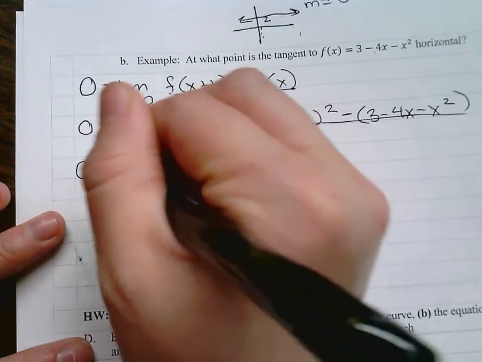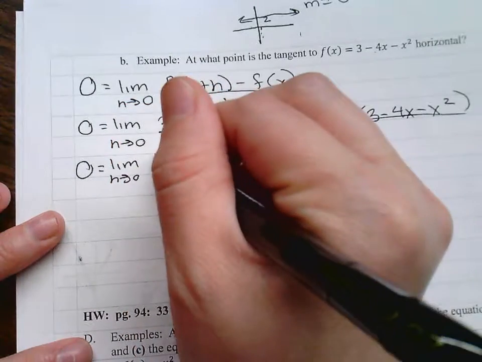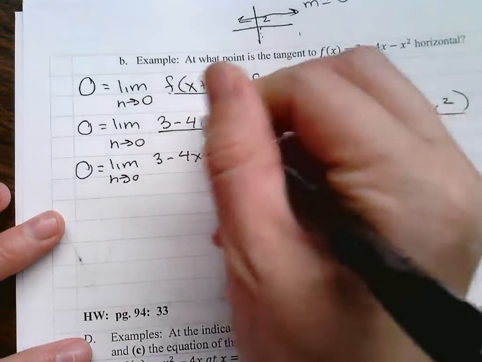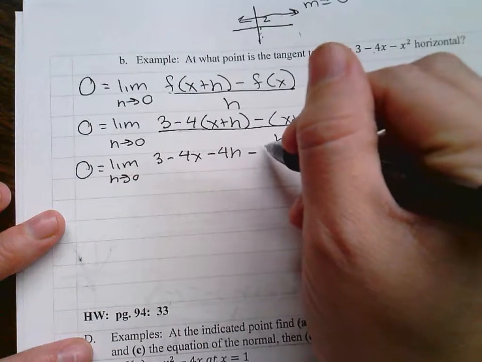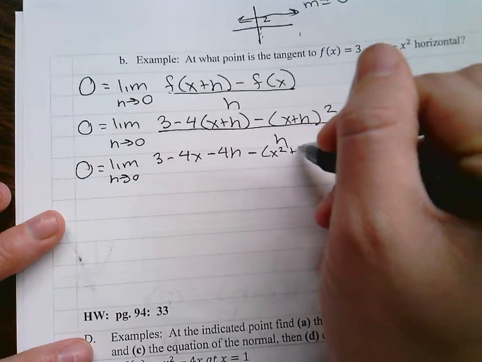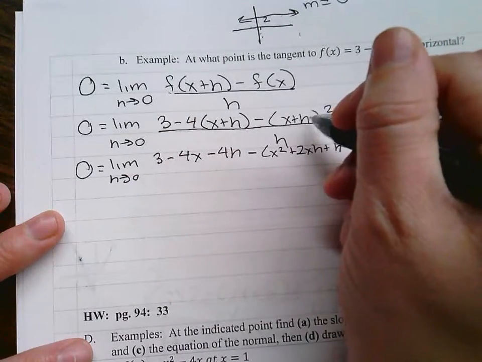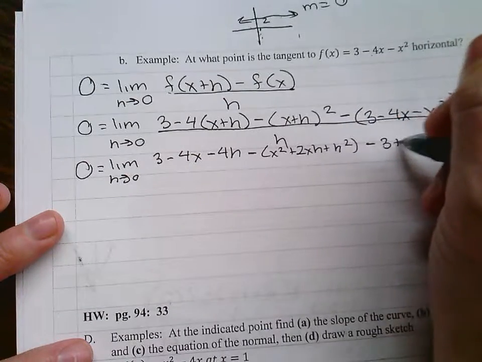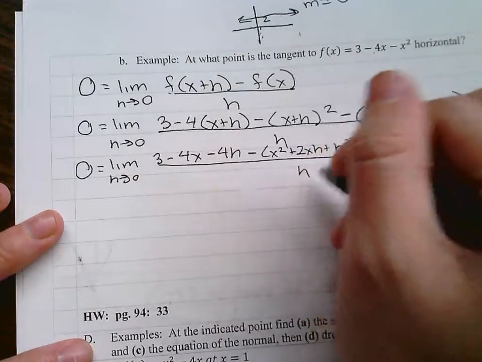Okay, now it's algebra. 0 equals the limit as h approaches 0 of 3 minus 4x minus 4h, so distributing the negative 4, minus x squared plus 2xh plus h squared. So x plus h times x plus h, you're going to get that after you FOIL. Minus 3 plus 4x plus x squared over h.